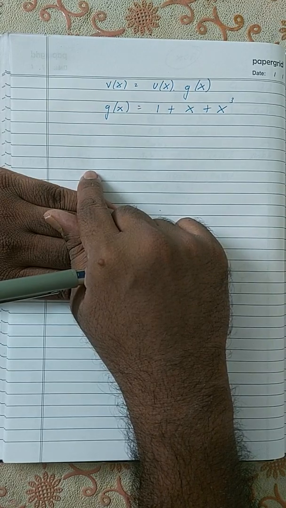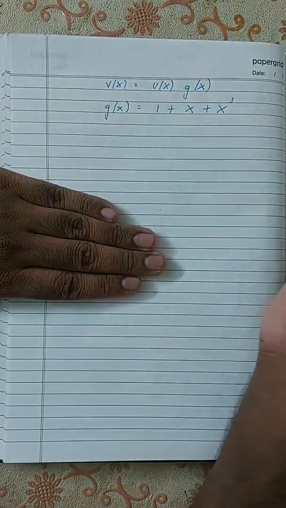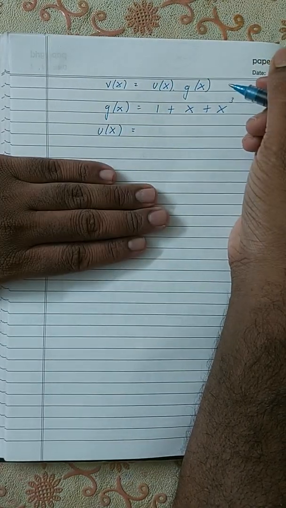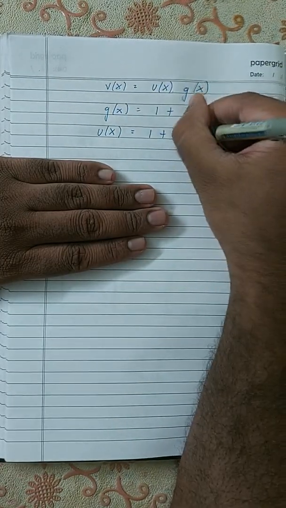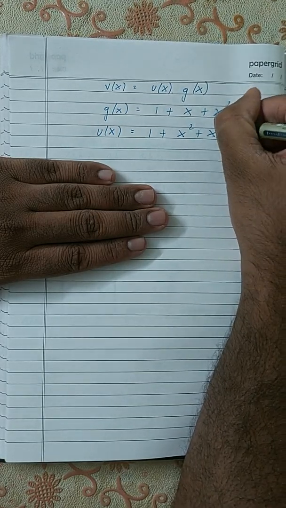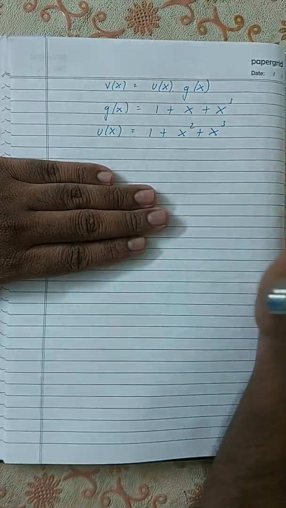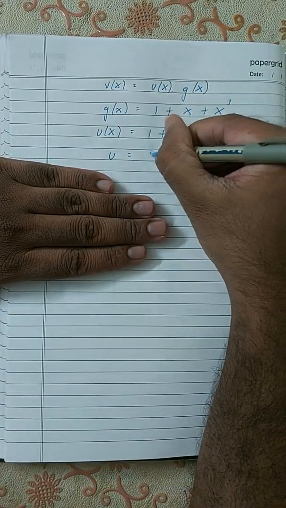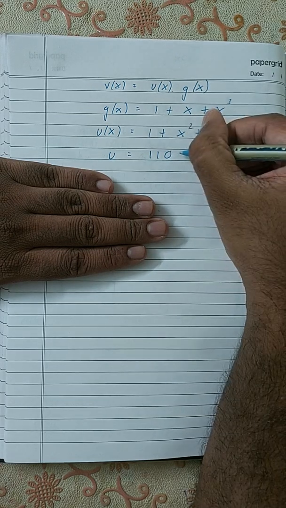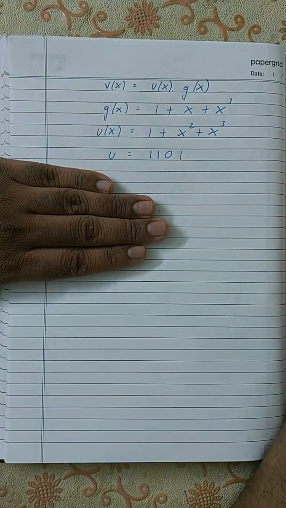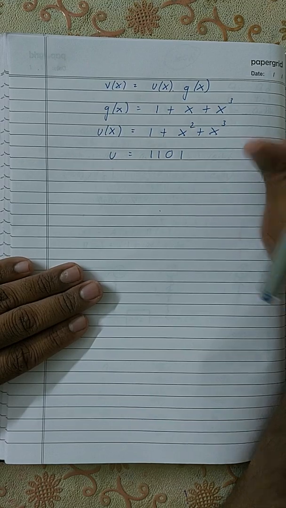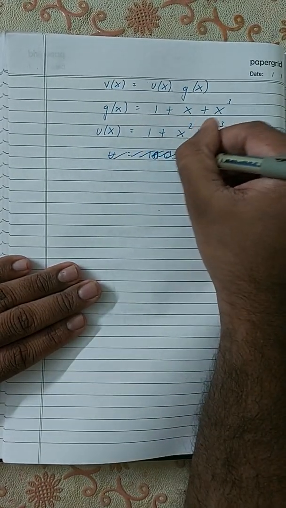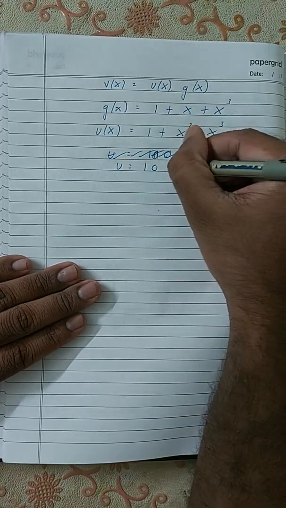Now next, I need to choose some value of the input. Let u of x be equal to 1 plus x square plus x cube, or in other words, u is equal to 1011. Sorry, I first said 1101, but it is 1011.